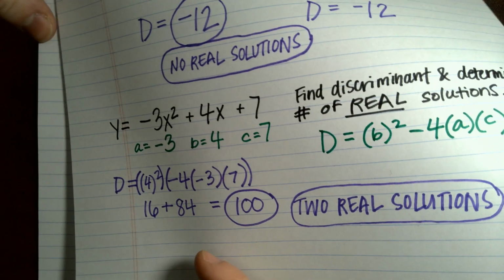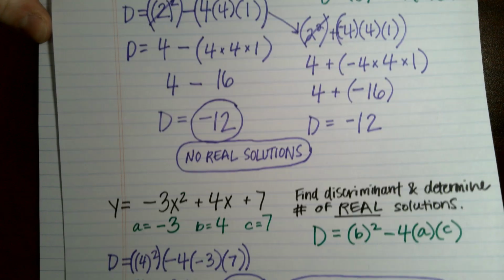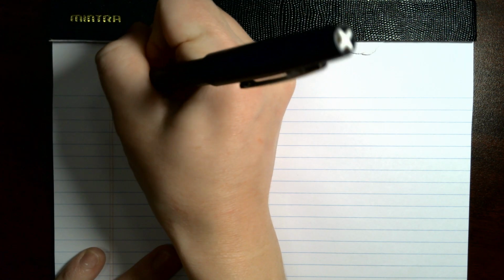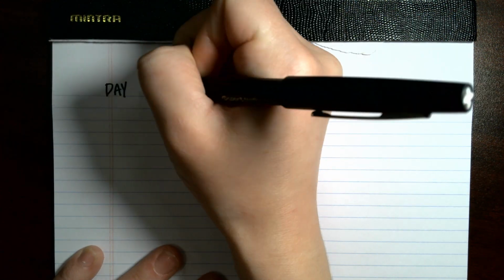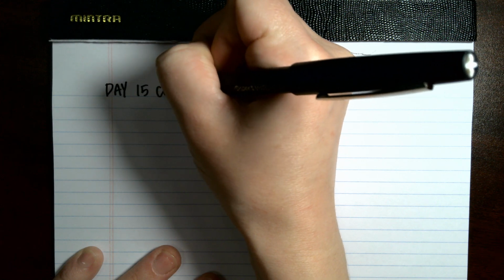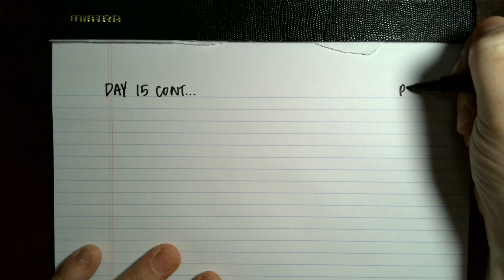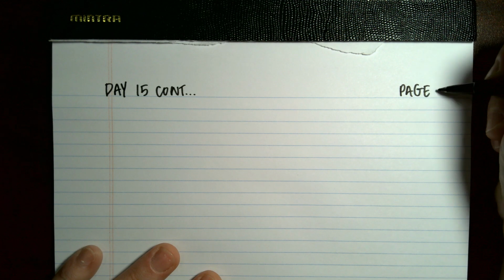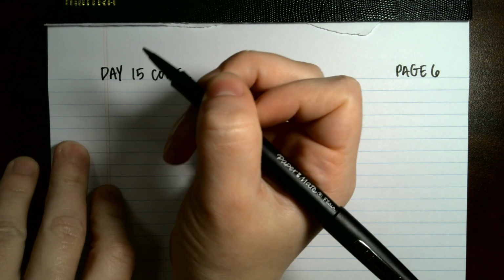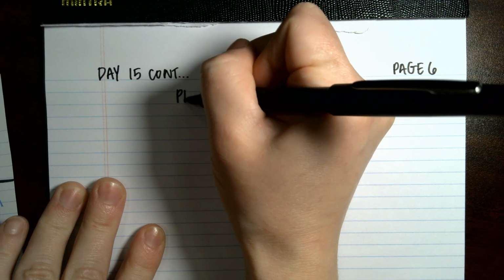Okay, I'm going to give you a few more. Let's see. And this is page 6 now. Here are some practice problems.